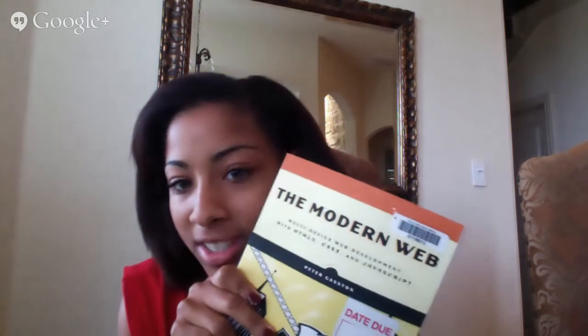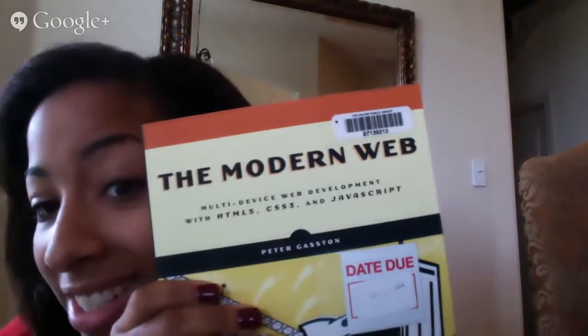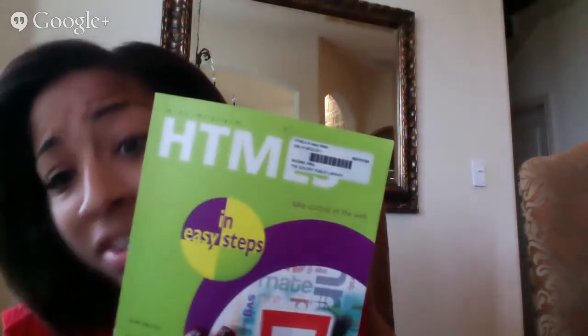Also, I have a few books. This is something that I use as a resource. It's The Modern Web by Peter Gaston. It actually teaches you HTML5, CSS3, and JavaScript. So if you don't have resources at home, I recommend them. HTML5 in Easy Steps, really great books. Another book by Peter Gaston I have is CSS3. These are just fundamentals of HTML5 and CSS3, something that I like using because it really generates the mind.